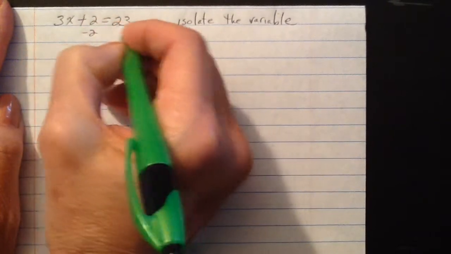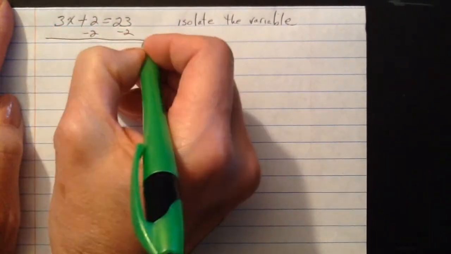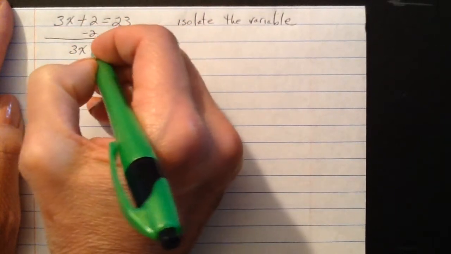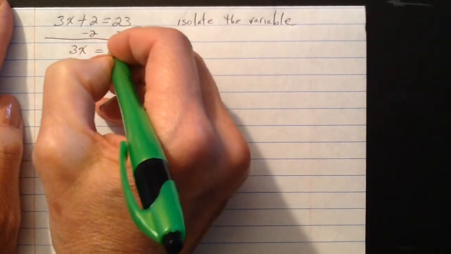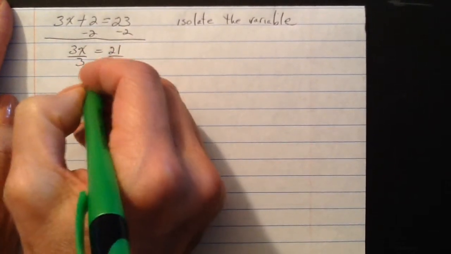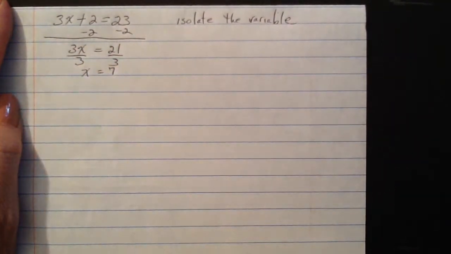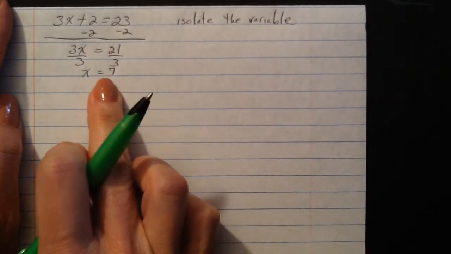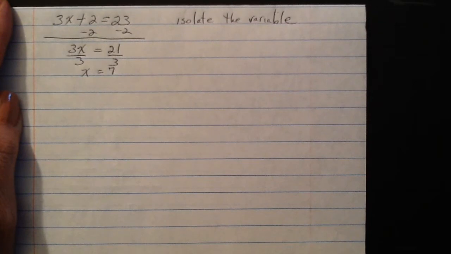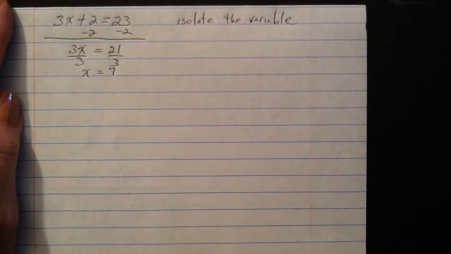You'd subtract 2, whatever you do to one side, you do to the other side. Add these two things together, you'd get 3x equals 21. Divide by 3, and x equals 7. That's fine, and this tends to be the approach that you take to solving equations. Now, here's where it differs.